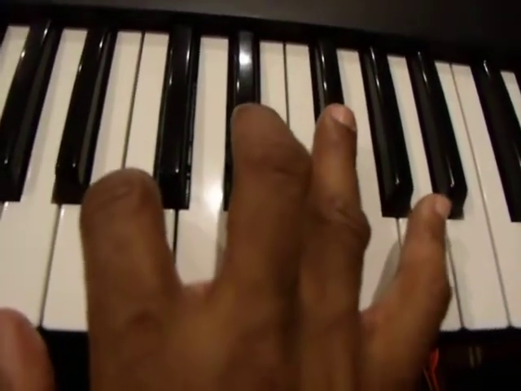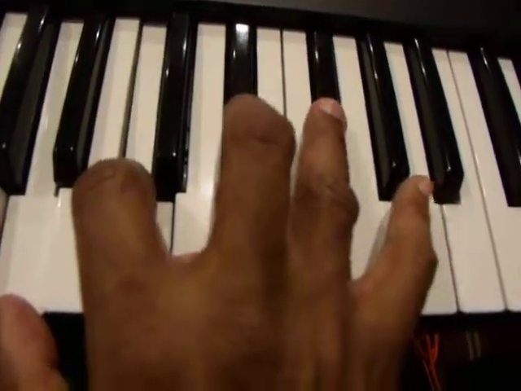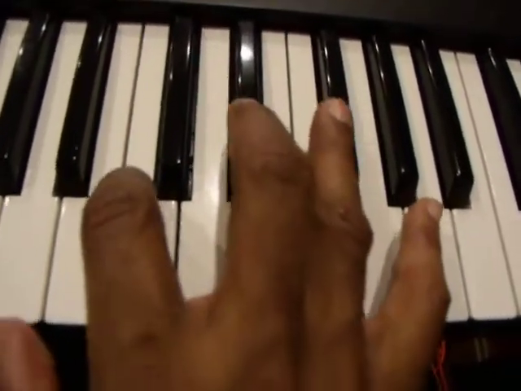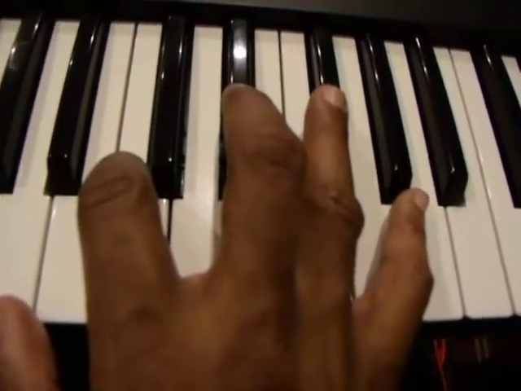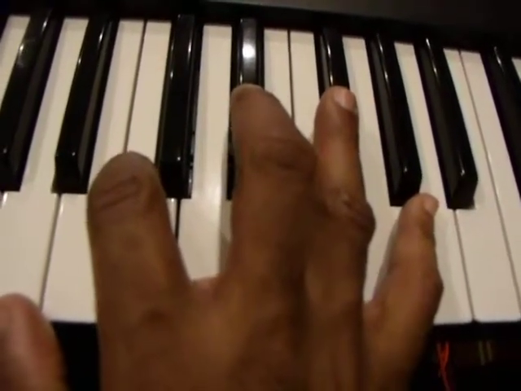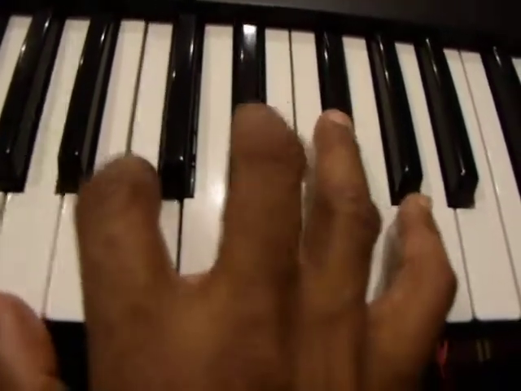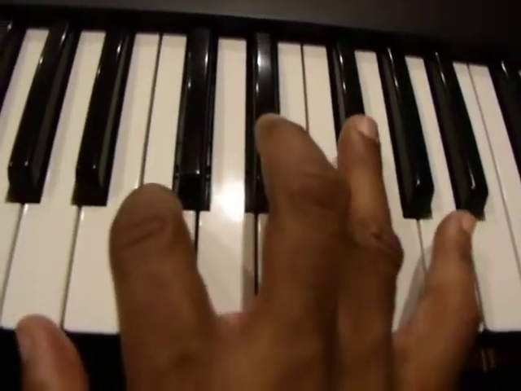And you all have heard that chord used so many times back in the times when they used to have the keyboards or organists, pianos playing for the silent film. If the villain came along, they'd be playing that chord right there.